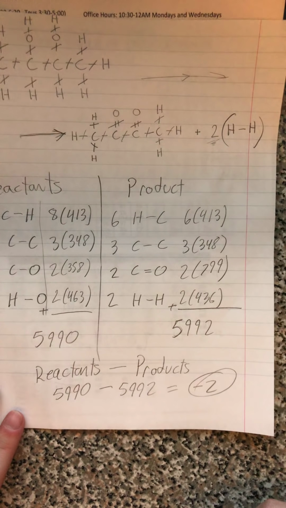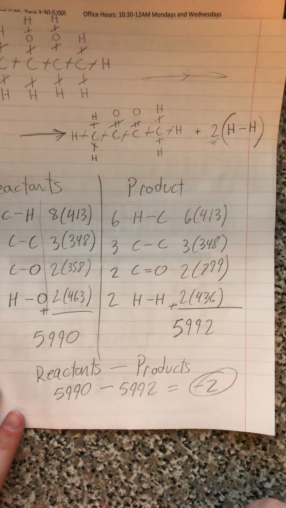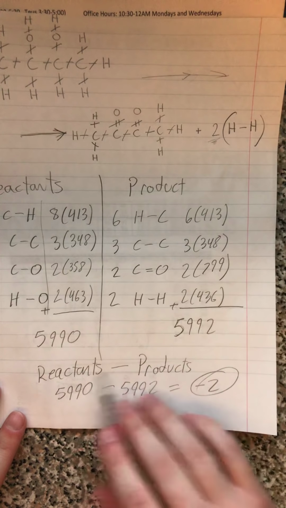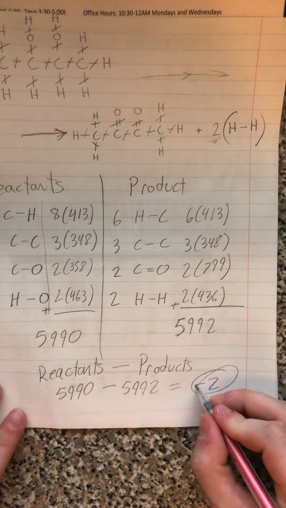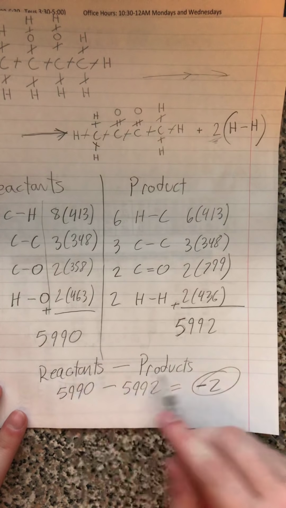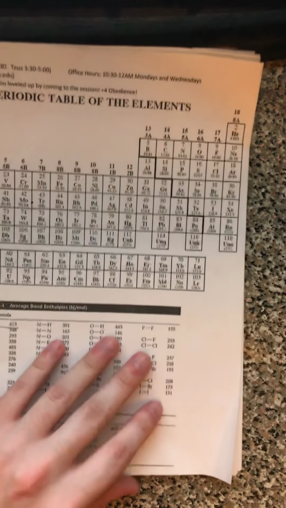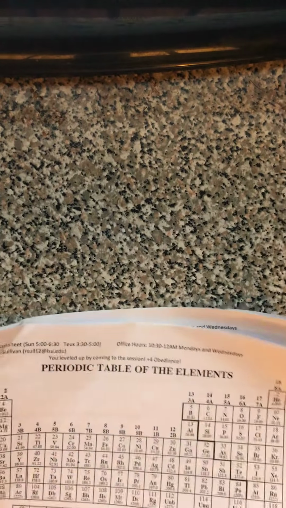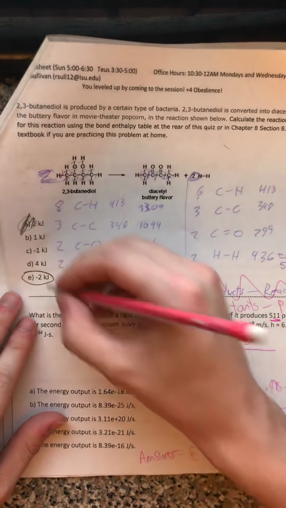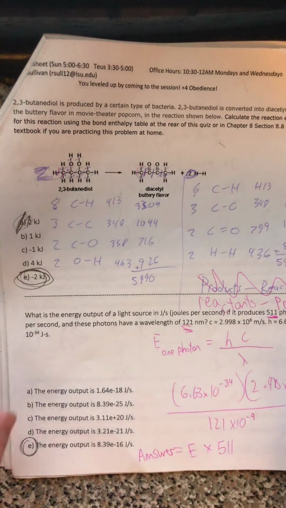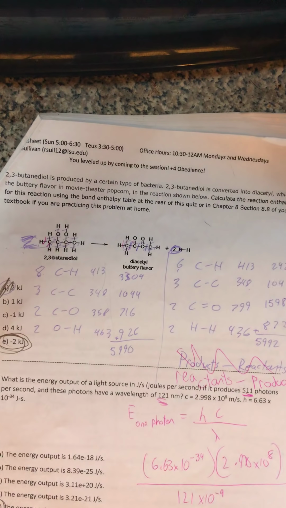Okay, so it's reactants minus products, right? This is very easy to confuse. I feel like I've probably told someone already the wrong order for this. So don't forget that it's reactants minus products. Okay. So the answer you should get for that one should be E, -2, E.